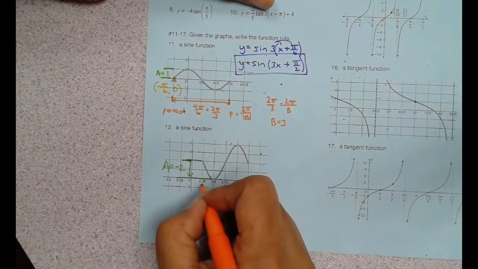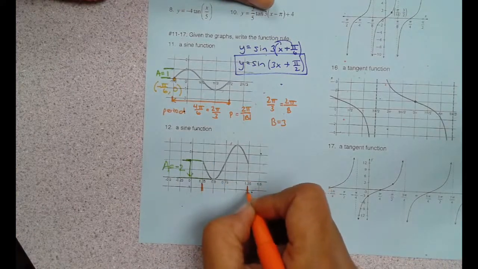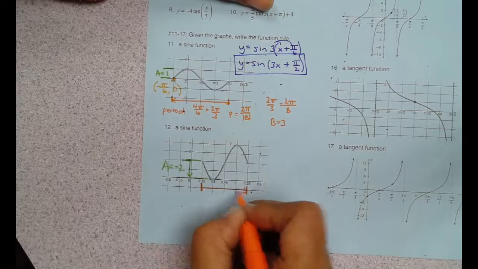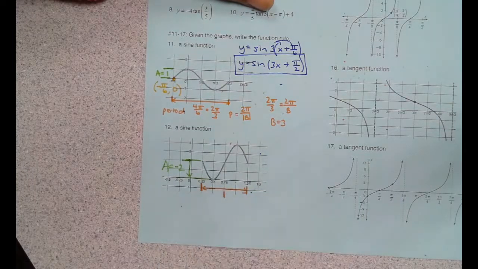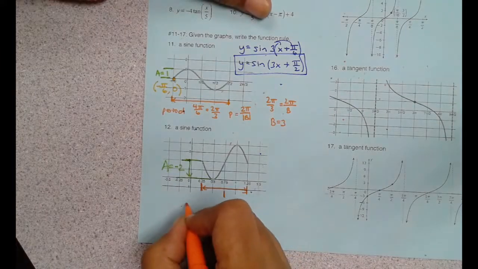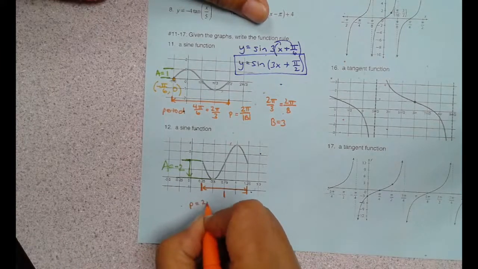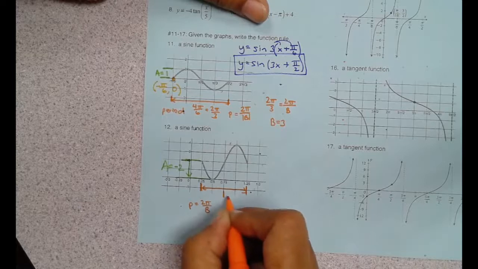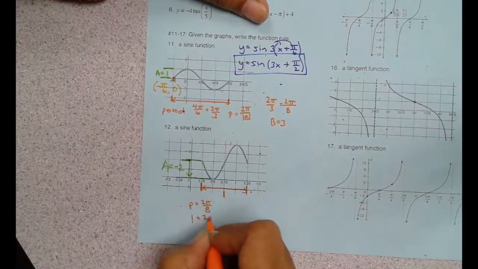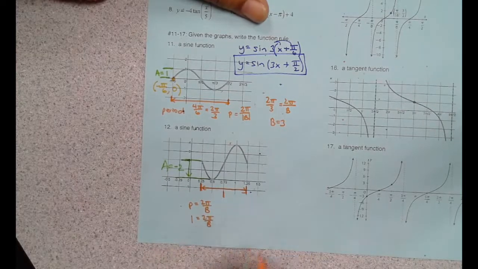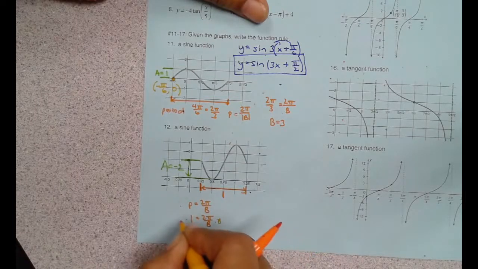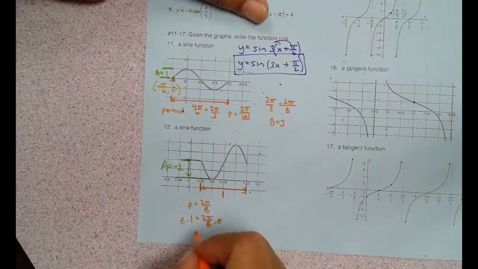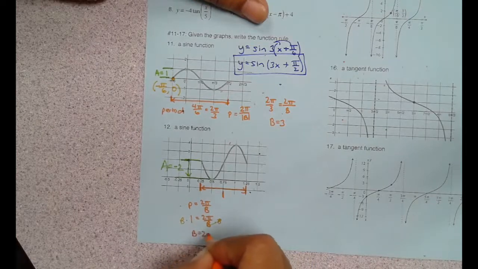All right, let's do the period. The period goes from this end to this end. How far apart is that? If I go from 0.25 to 1.25, that's the distance of 1. So remember the period equals 2 pi over b, and that's 1. 1 equals 2 pi over b. Multiply both sides by b, that'll bring that b up. So b is equal to 2 pi.